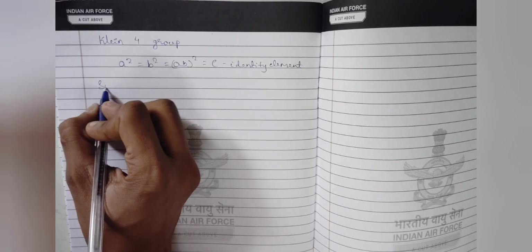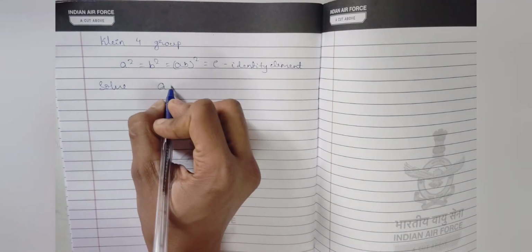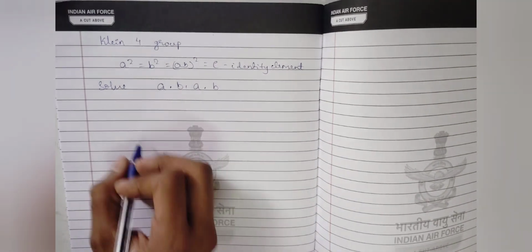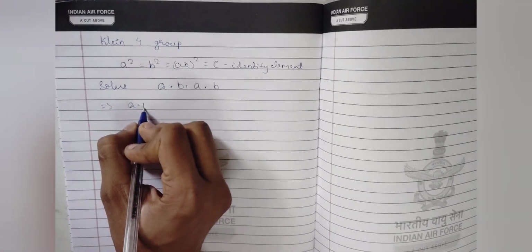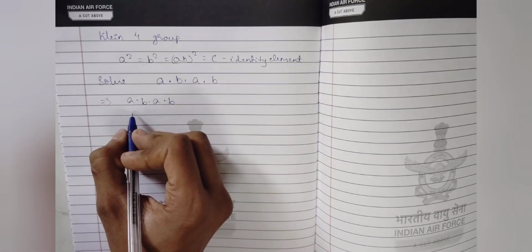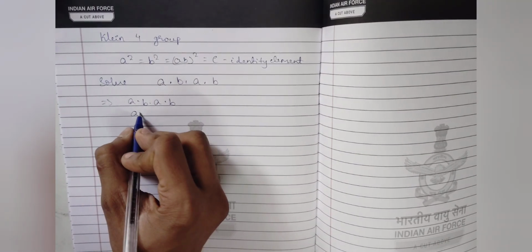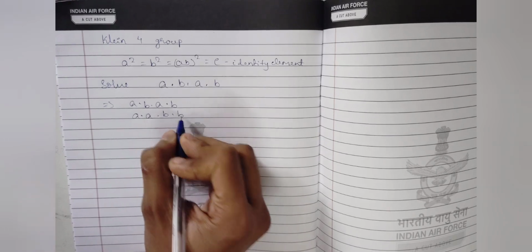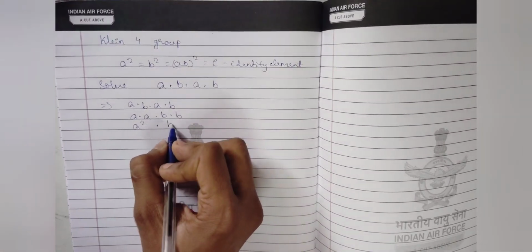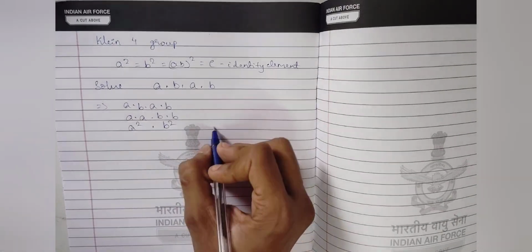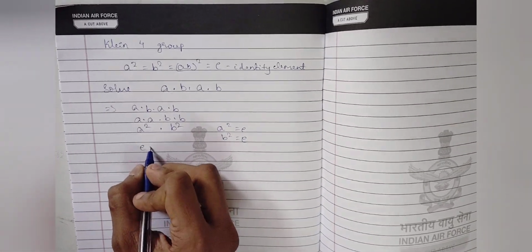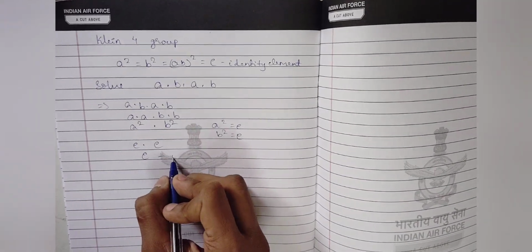So now solve A dot B dot A dot B. So basically our question is A dot B dot A dot B. Now by using commutative property, we can write this as A dot A dot B dot B, where A dot A is nothing but A square, B dot B is nothing but B square. As I told, A square equal to E and B square equal to E. So this will become E dot E, that is nothing but E, our identity element.